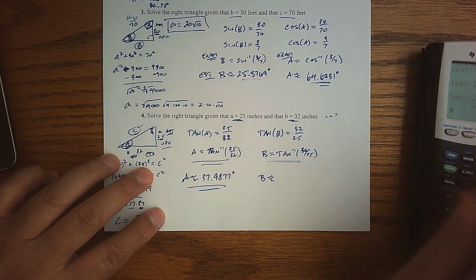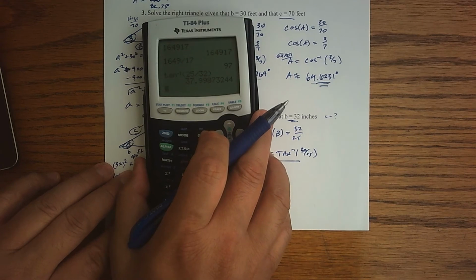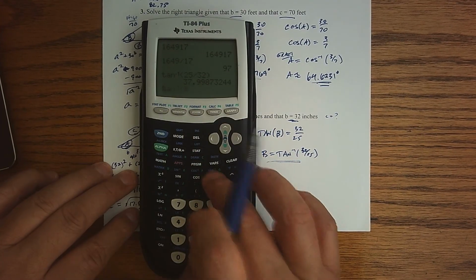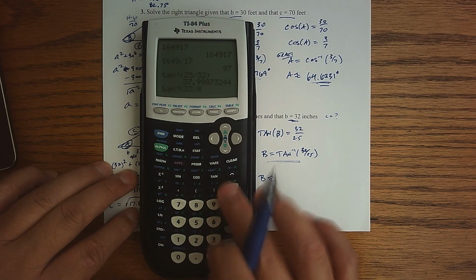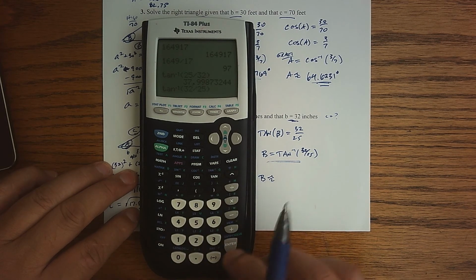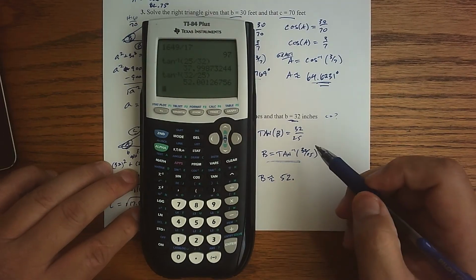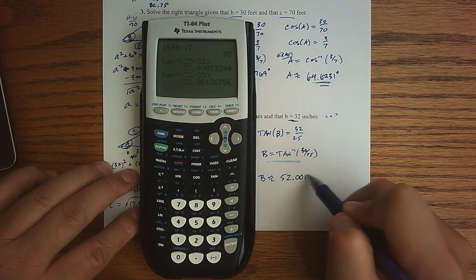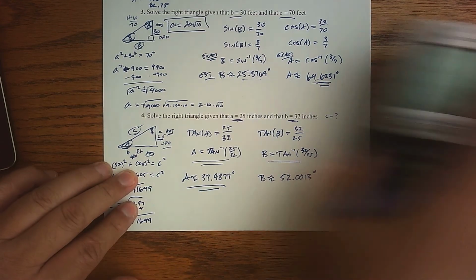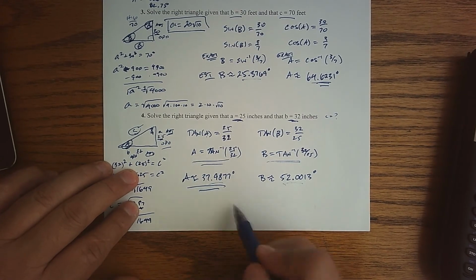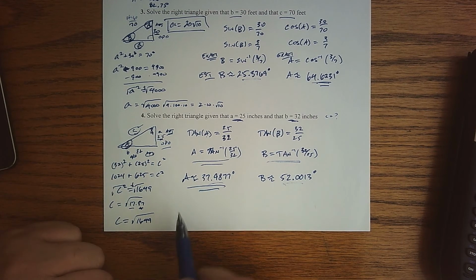To get its estimate, I'll turn to the calculator. We're looking at the inverse tangent of 32 divided by 25, and we get 52.0013 degrees. Of course, if you add this to this, you'd end up with 90 degrees because they are complementary. So there you have it.